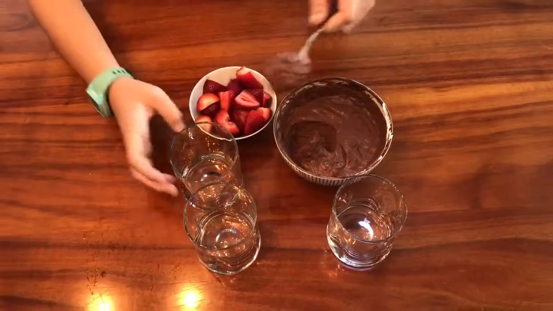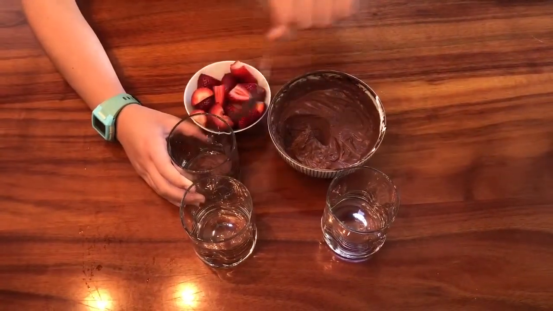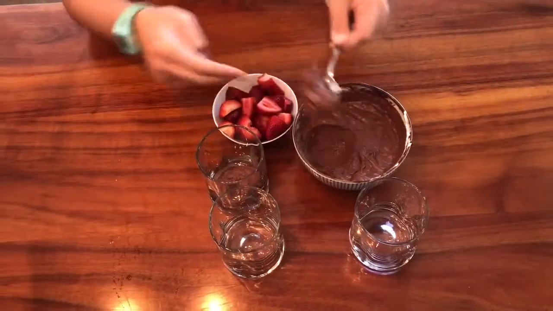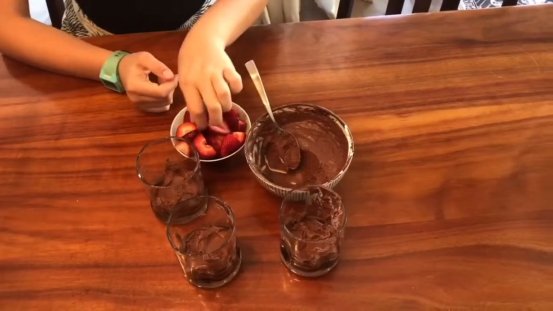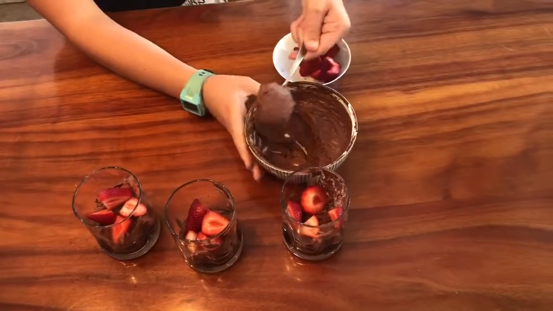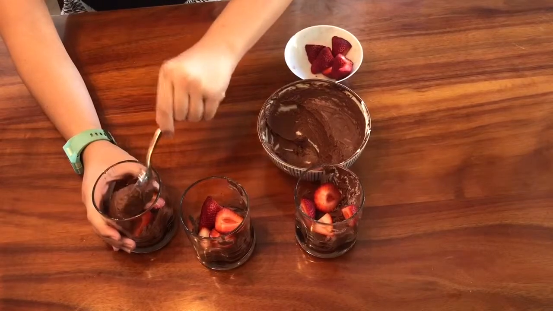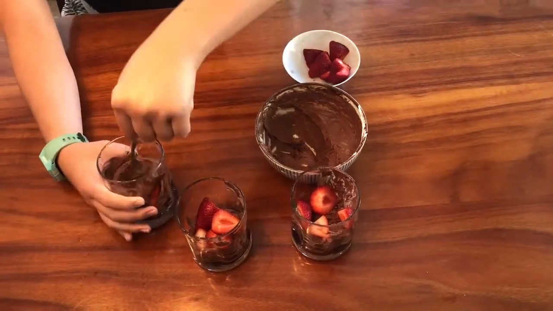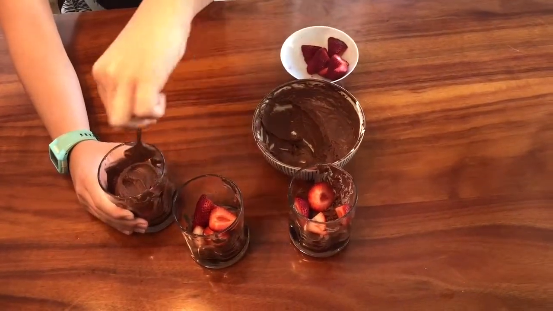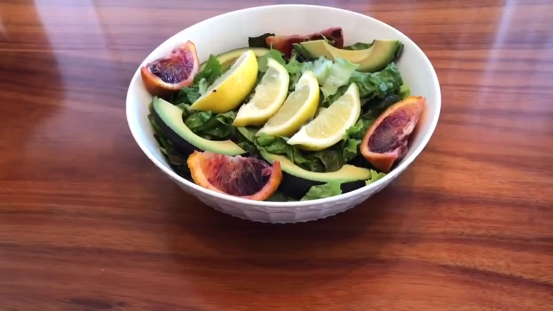Now you're almost done. The last part is to finish and layer the dessert. Now take a cup and layer the bottom with the chocolate mixture. Then layer the top of the chocolate with strawberries. Repeat this until the cup is full. While you don't have to, we chose to add a scoop of vanilla ice cream on top just to bring out some of the sweetness, as the chocolate is very rich and can be bitter to some. And you're done.